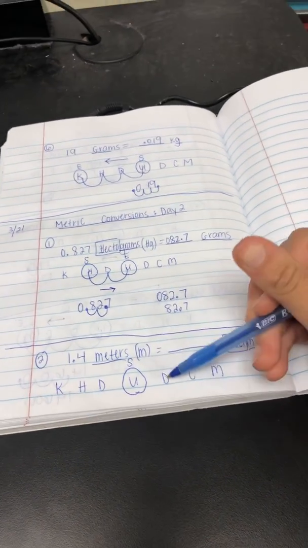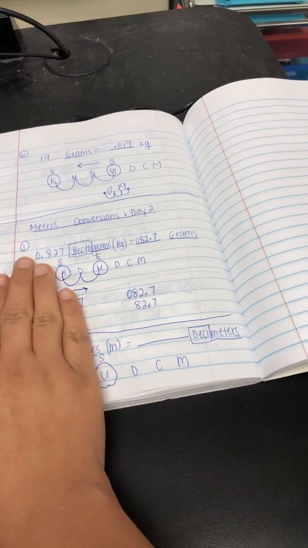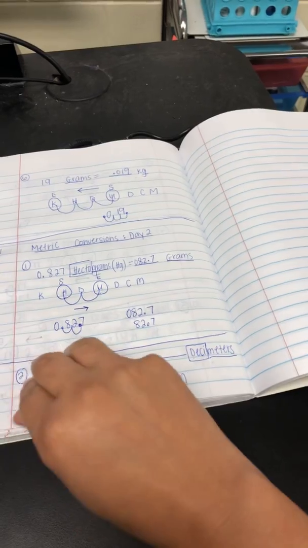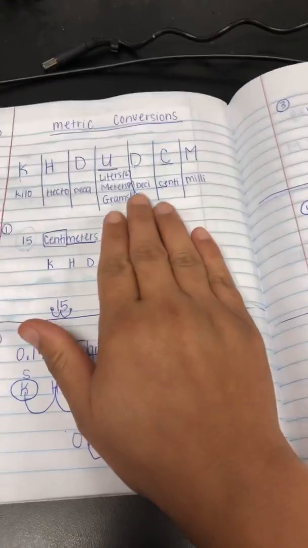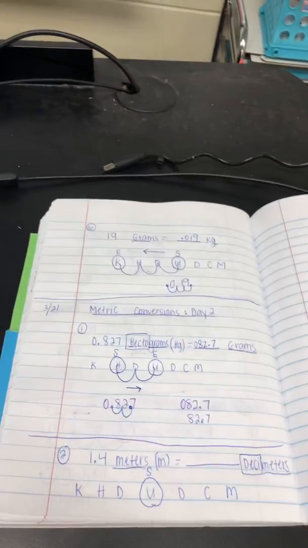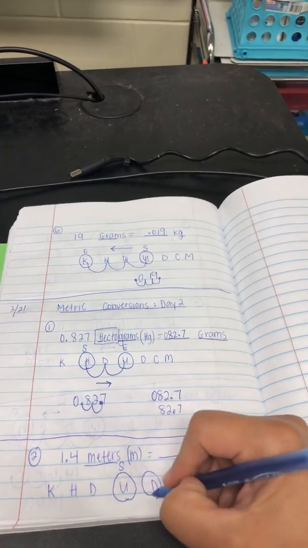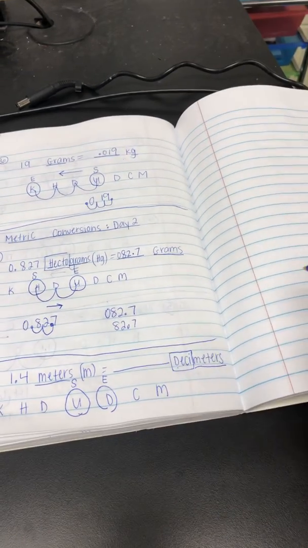Deci, because there are 2 D's, everything after the U ends in an I. So this is deci, centi, and milli. But if you still are a little bit confused, you can go back and look because everything is just right here for you. Deci, centi, and milli. So when it's asking you for decimeters, deci is this D right here. So I'm going to put an E here because that's where I'm going to end.